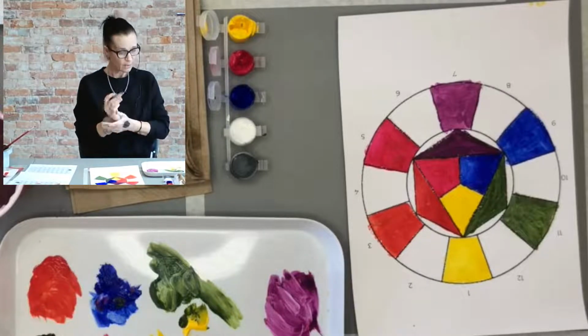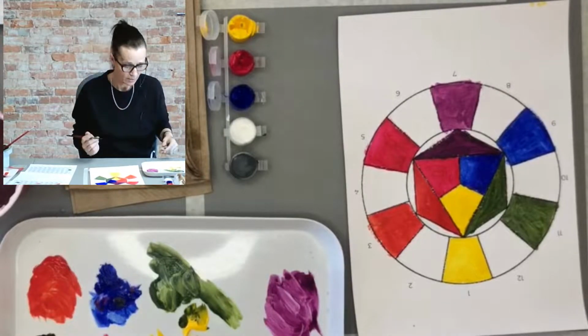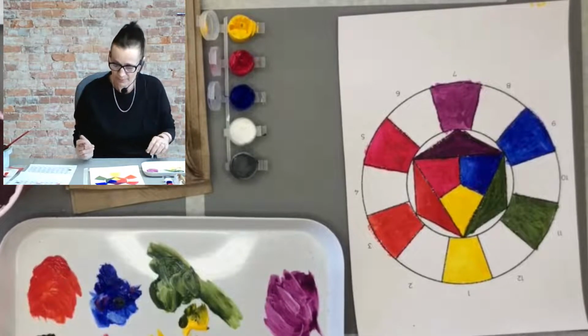Is that what you're working with today? Yes, it is what I'm working with today, actually. Yes. Yeah, with this lovely brown on my hand.